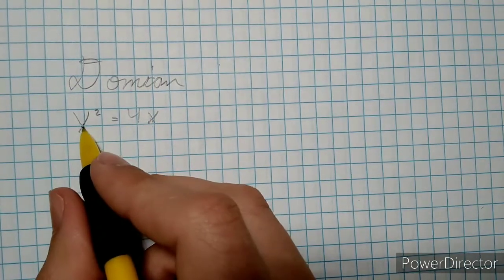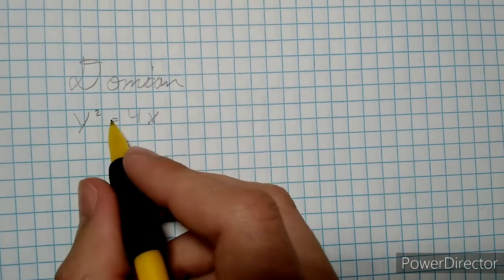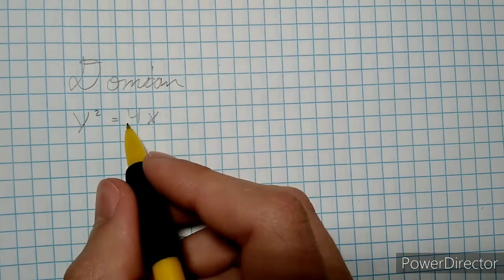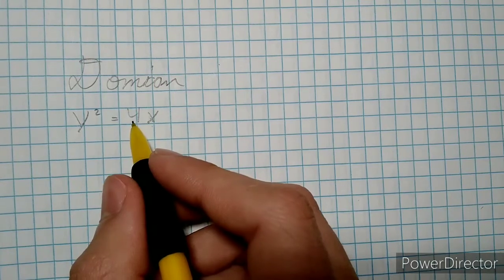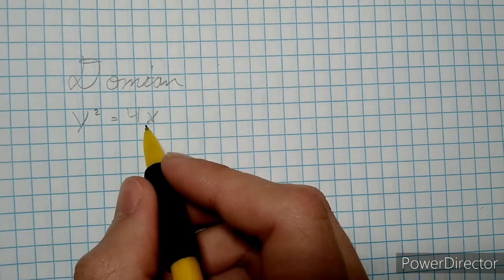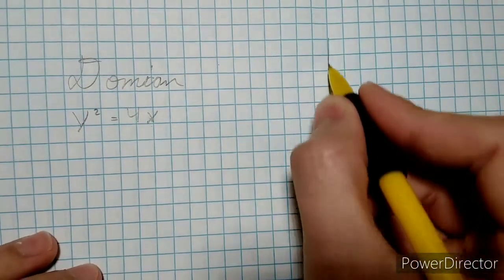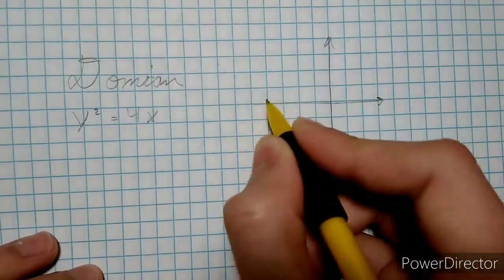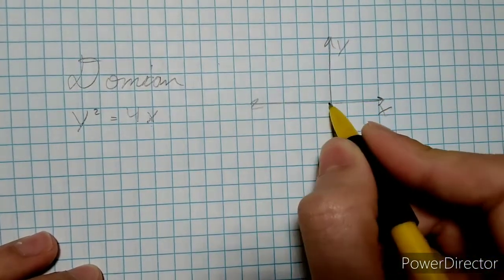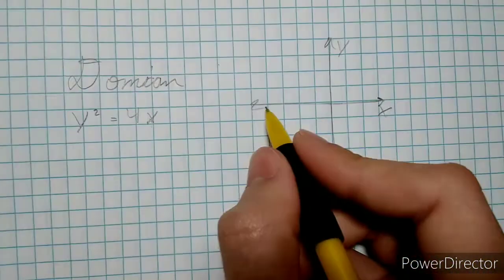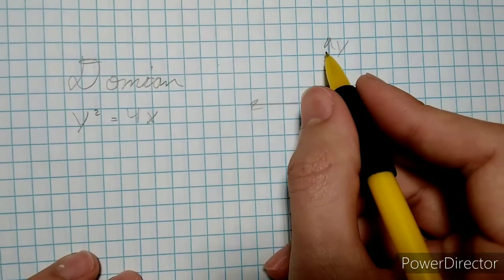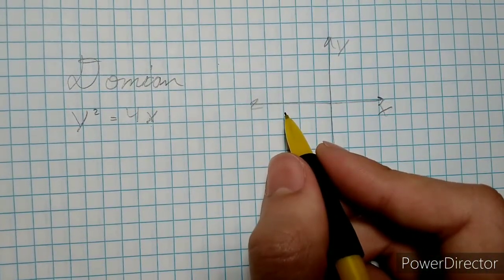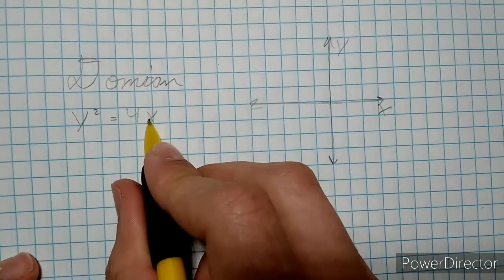So with this equation, y squared equals 4x, in order to solve the domain, we must ask what values can we put into x and get out real y values on our Cartesian plane. So let's just show a Cartesian plane here real quick. X, y. I can put all these values in on the x-axis in order to get out what y values, what real values. There may be some limitations on the x-axis. So in order to solve the domain, we must first solve for y.